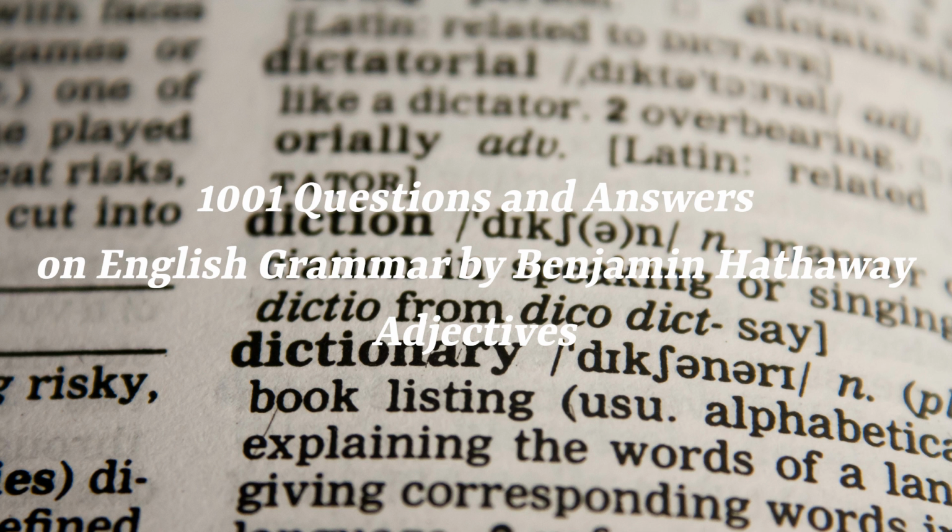Question 3. Into what 2 general classes are adjectives divided? Descriptive and definitive. Question 4. What is a descriptive adjective? One that denotes some quality.